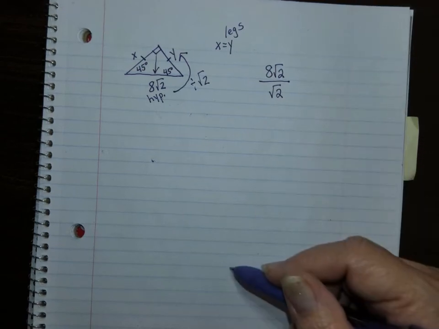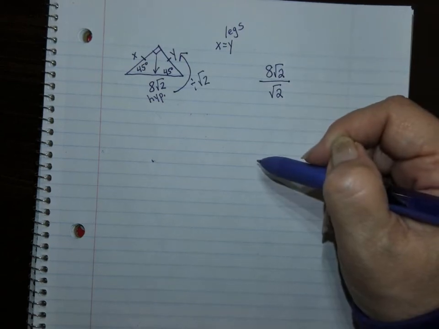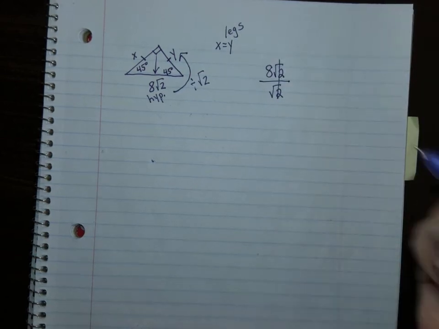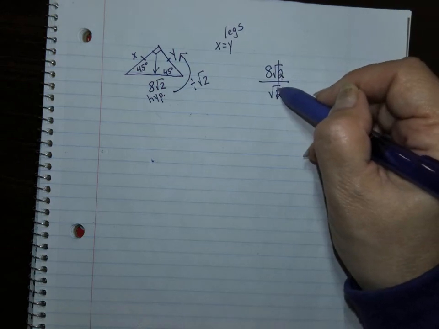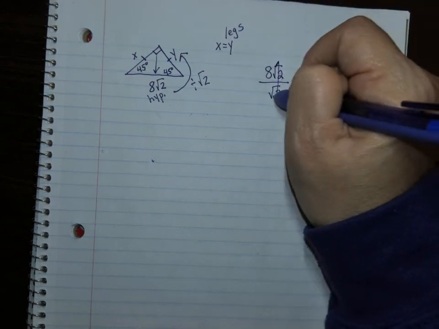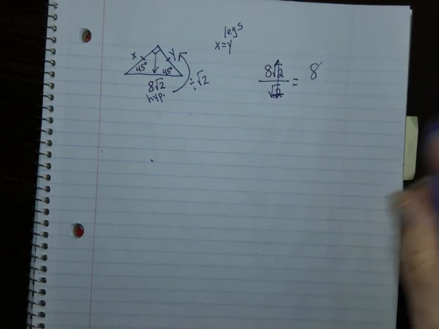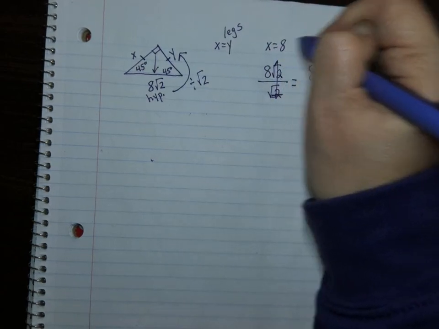Now, you can press all those buttons on your calculator if you want to, but how much is any number divided by its own self? 1, right? 5 divided by 5 is 1. 6 divided by 6 is 1. So square root of 2 divided by square root of 2 is 1. And 8 times 1 is 8. So x equals 8 and y equals 8. Both of the legs are equal to 8.